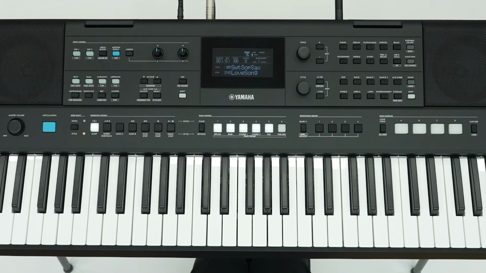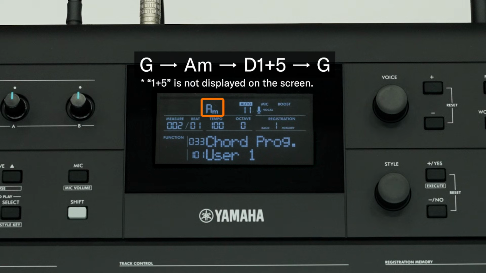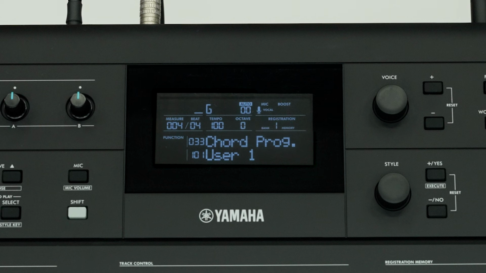Let's load the saved chord progression data. Press the Auto Chord Play Select button to load the data saved to 101 User 1. To play the chord progression, press the Start/Stop button. The chords you have input are played back in order. Let's try playing the keyboard along with the chord progression.